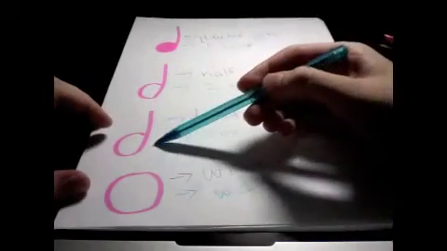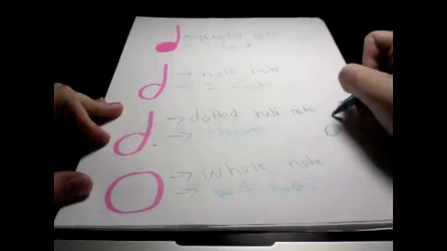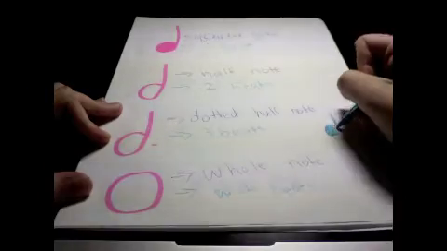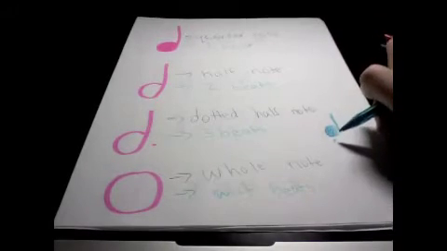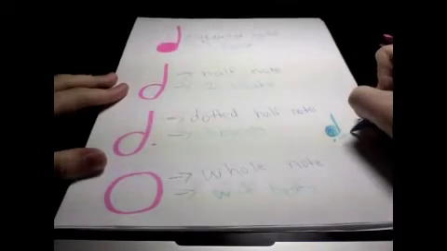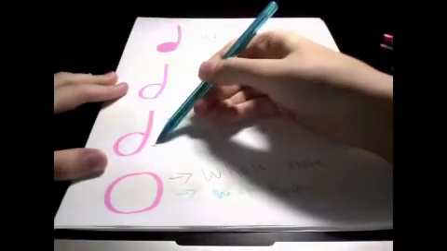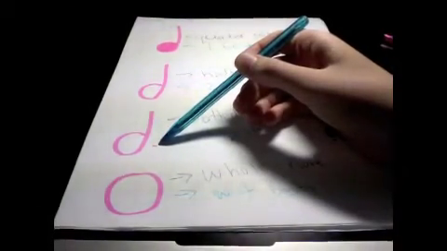But don't ever get this dot mixed up with a dot. Let's pretend we have a quarter note. Whoops. Yeah, okay, here's a quarter note. Let's pretend we have a quarter note and there's a dot under it. Don't ever get it mixed up with this dot. This dot is a staccato, and that means to play bouncy. If the dot's beside it, it means you hold it for half of the amount that it originally got.